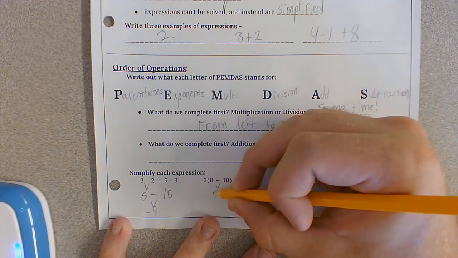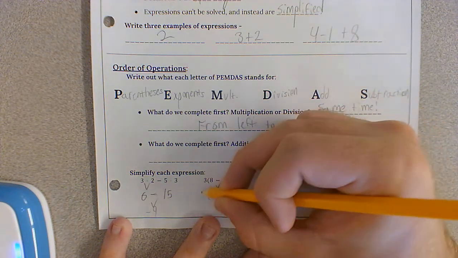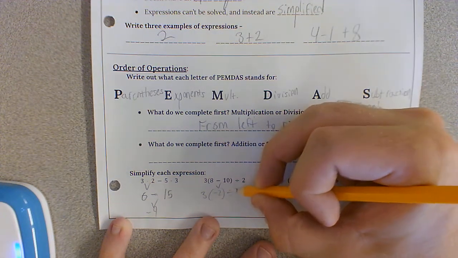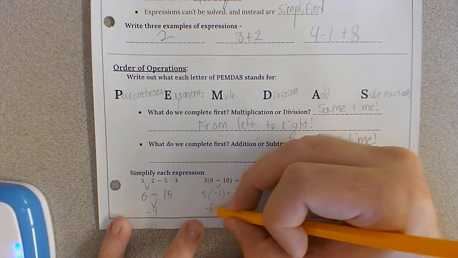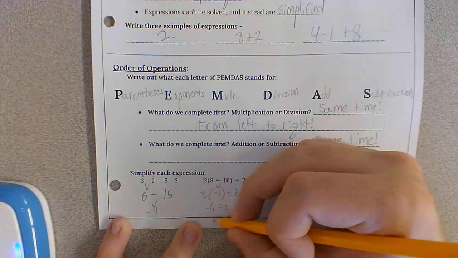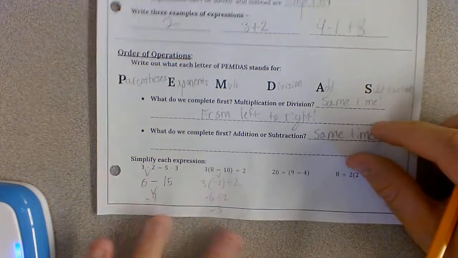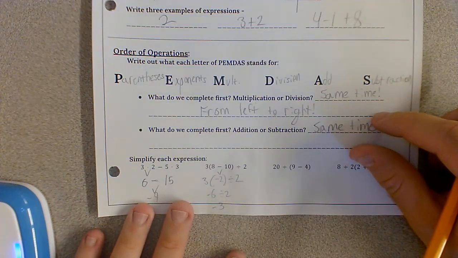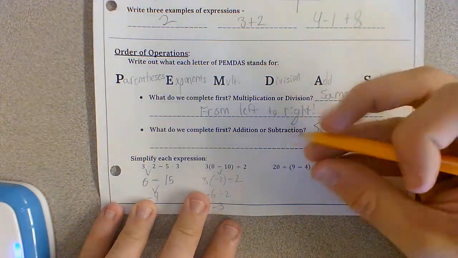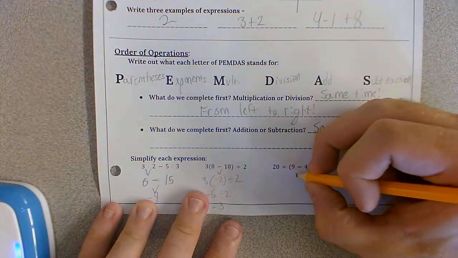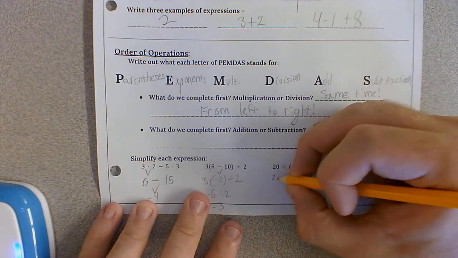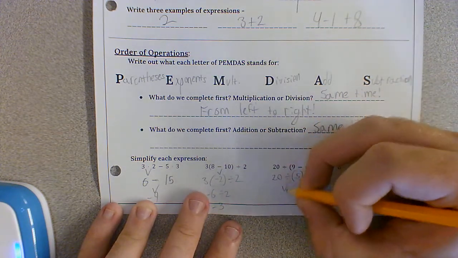I can do this inside first. I end up with negative 2 times 3 divided by 2. Do this, I end up with negative 6 divided by 2. This will be negative 3. Next one up, I do 9 minus 4, that gives me 5. I do 20 divided by 5, gives me 4.